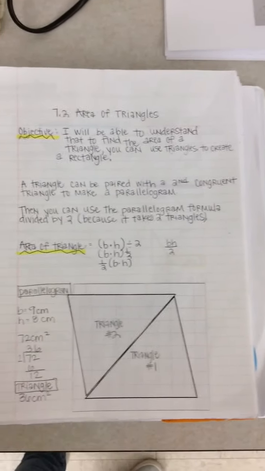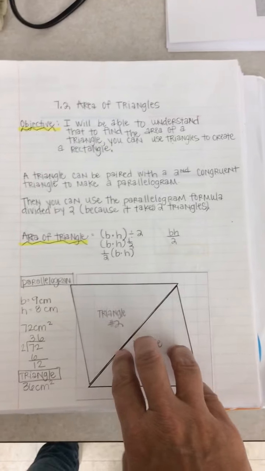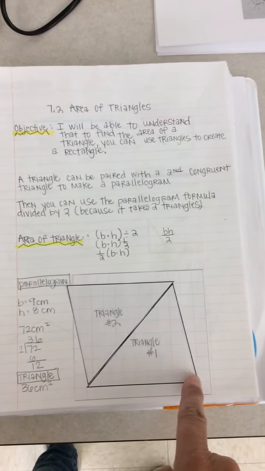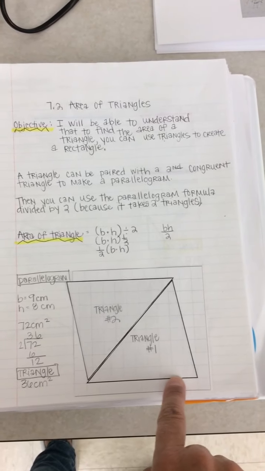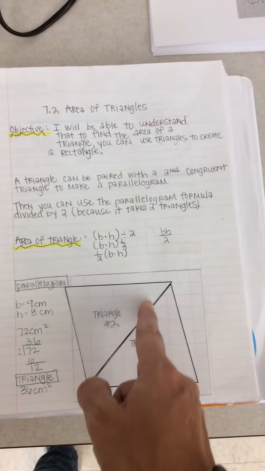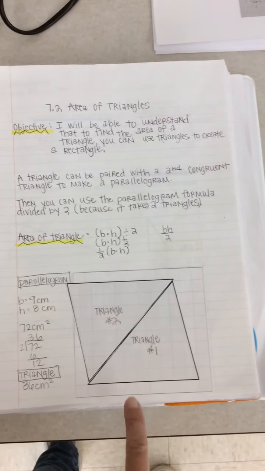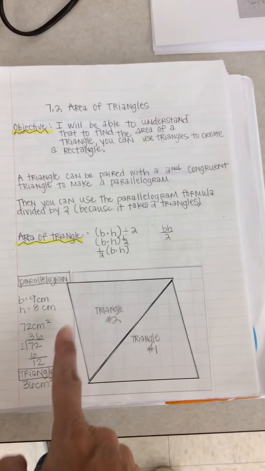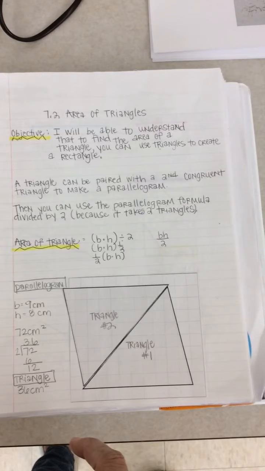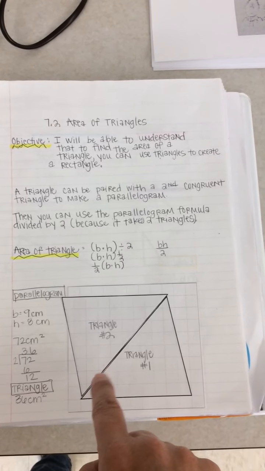If we look at this example of the parallelogram where I've combined my two triangles, my base is 9 centimeters, which I get from counting this side right here. The height is 8 centimeters, which I get from counting up. And remember, it has to be a perpendicular height, not a slant. If I multiply those two together, that gives me 72 centimeters squared.